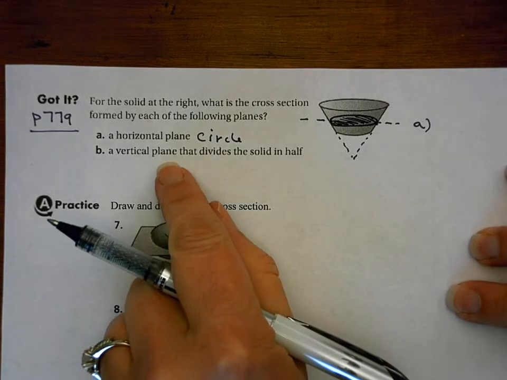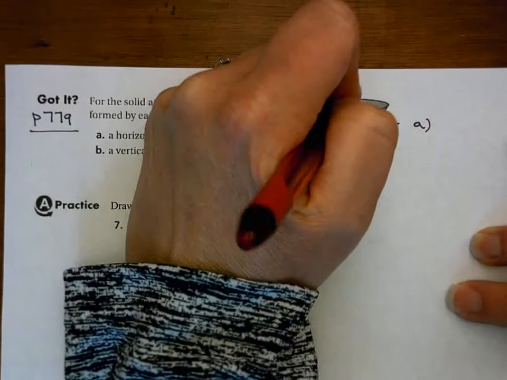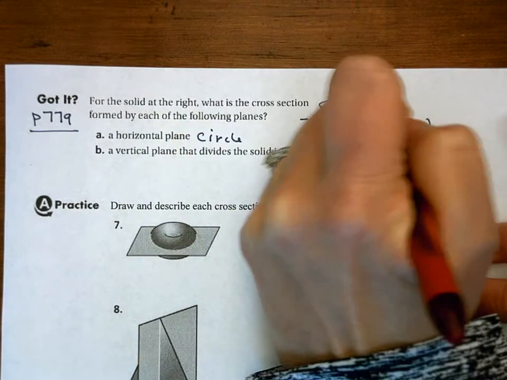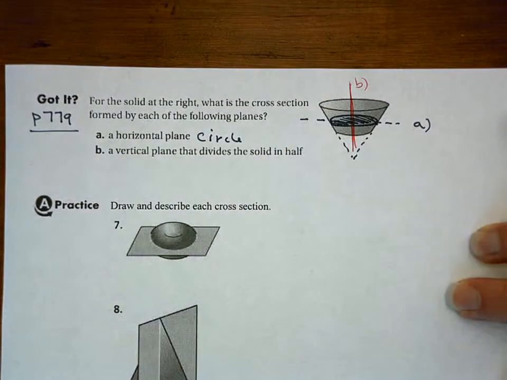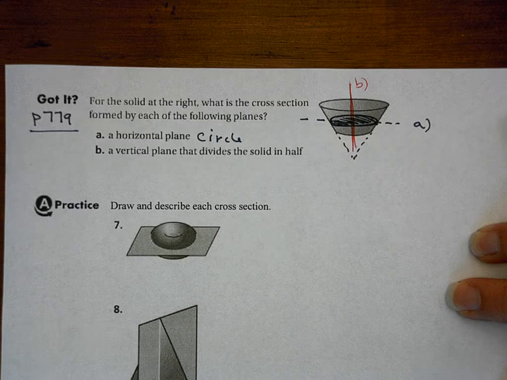Now for a vertical plane, so let's switch that. Vertical meaning along the y-axis, so I'm going to do a solid line this time, and put a B next to it to indicate that I'm answering part B. So if I had a vertical plane that divides the solid in half.